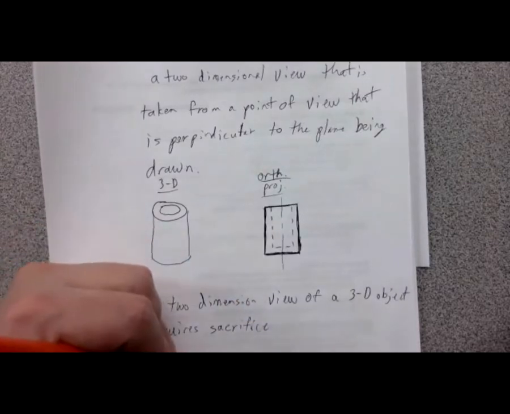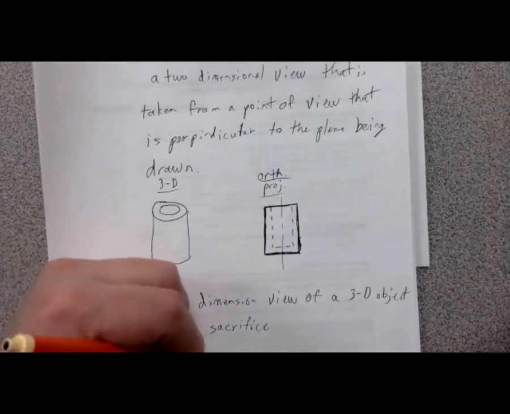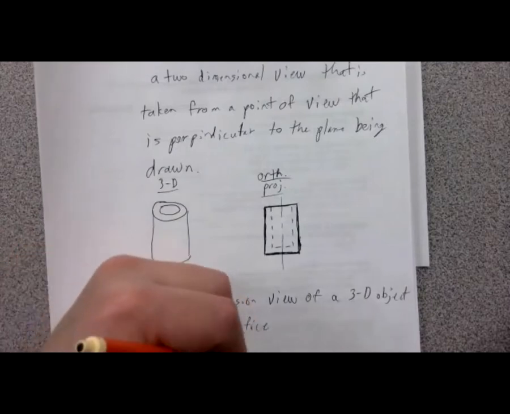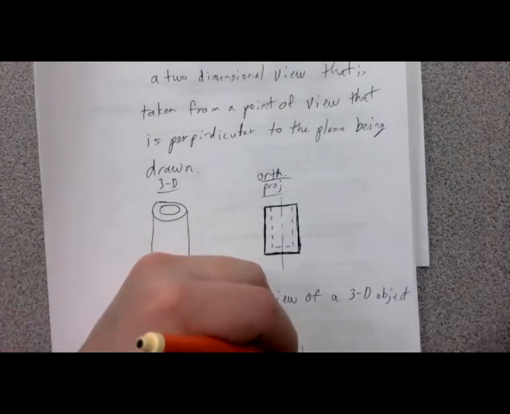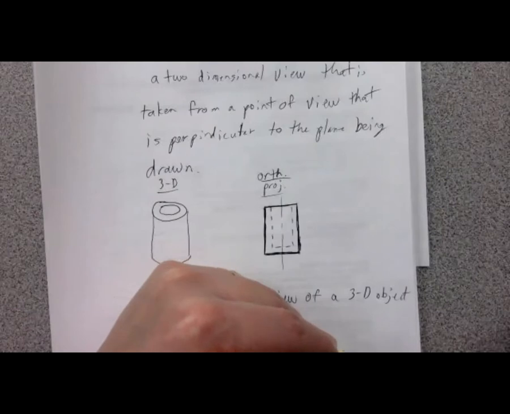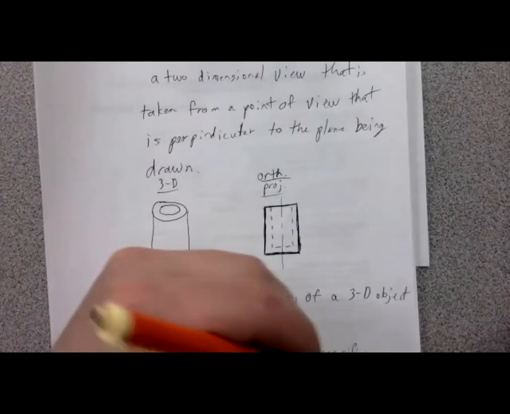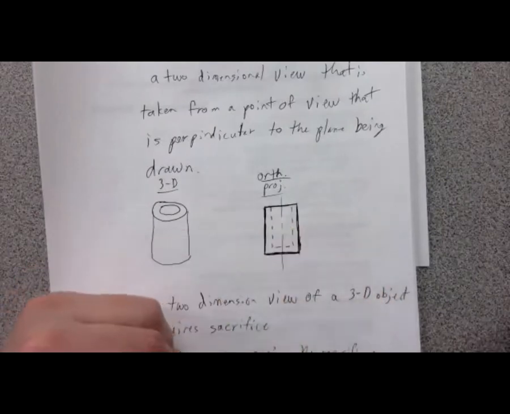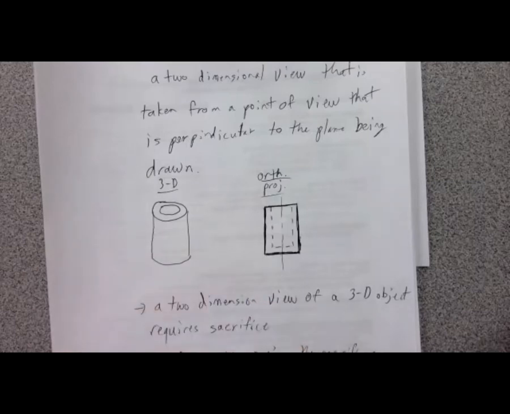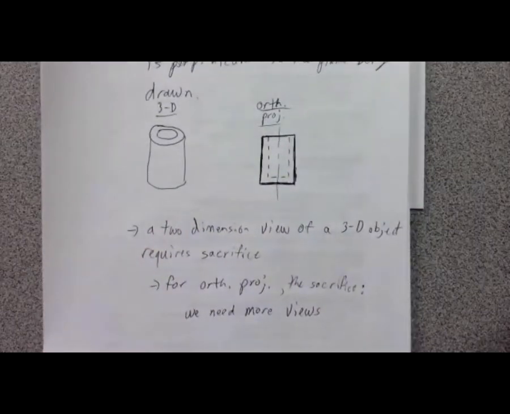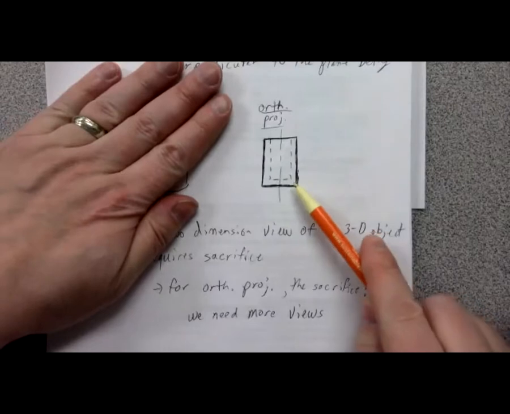In the case of an orthographic projection, the sacrifice is this. We need more views. Again, without this, I can't tell you what this is.